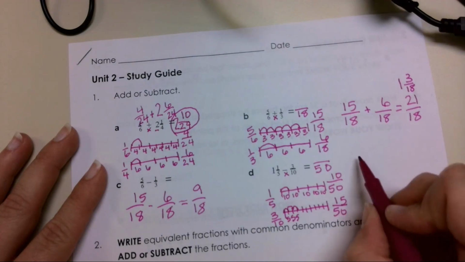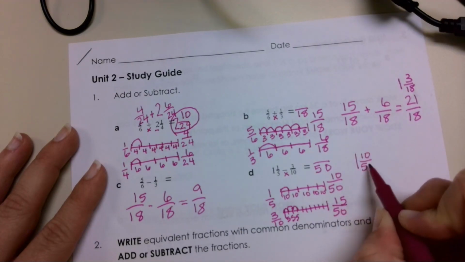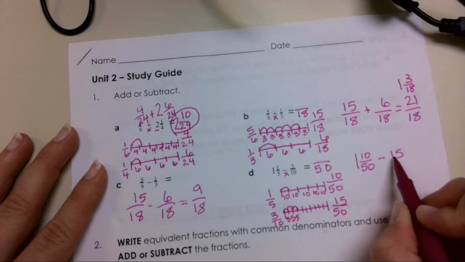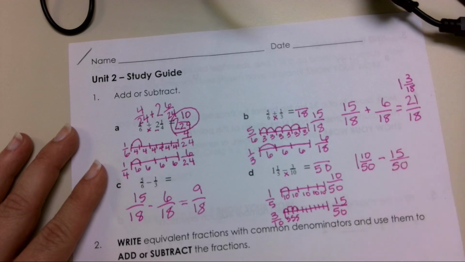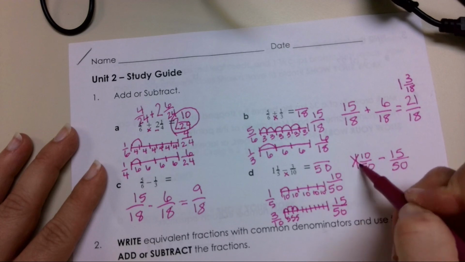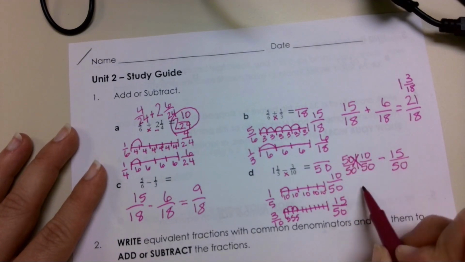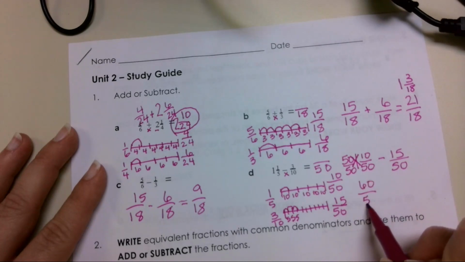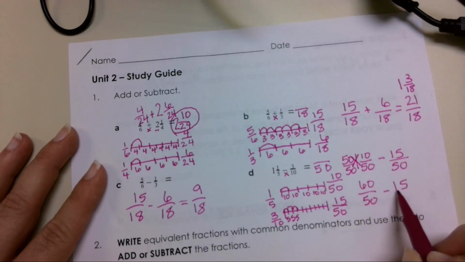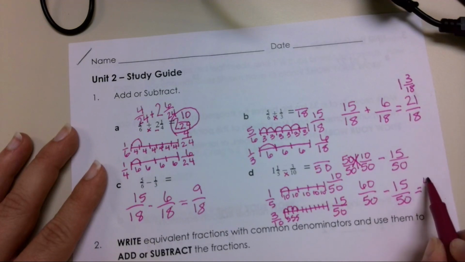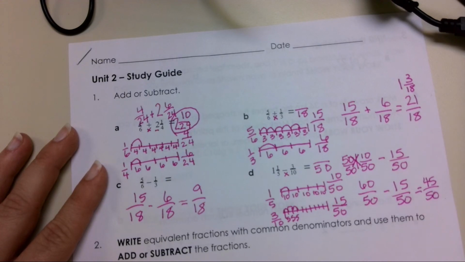So now I'm going to look at this. I have 1 and 10 50ths minus 15 50ths. Well, if I look at that, I can't take 15 50ths away from 10 50ths. So I'm going to change this whole number into 50 50ths. So if I combine those together, here I have 60 50ths minus 15 50ths. And now I can do it to get 45 50ths. That's how you solve number 1.